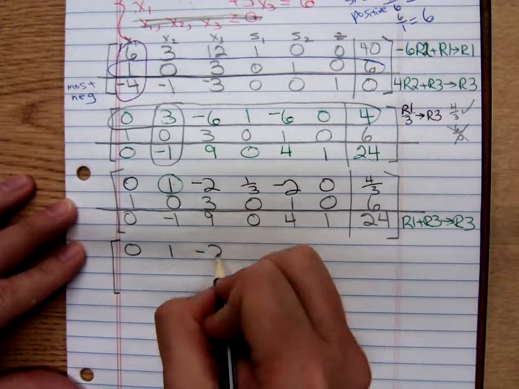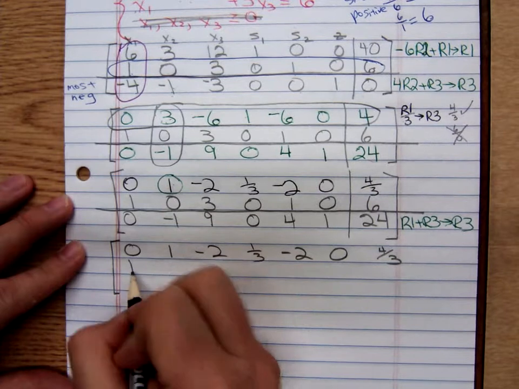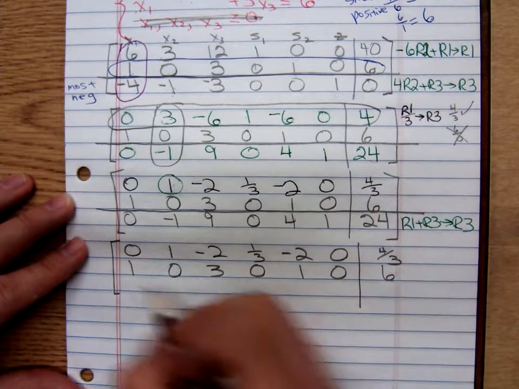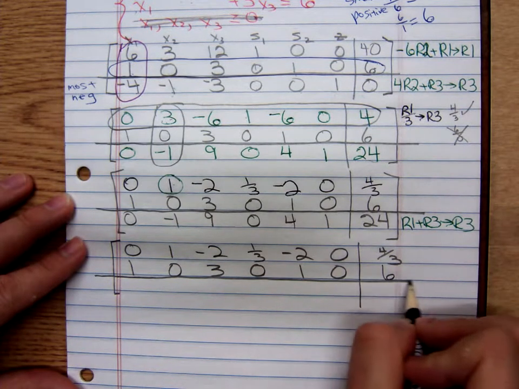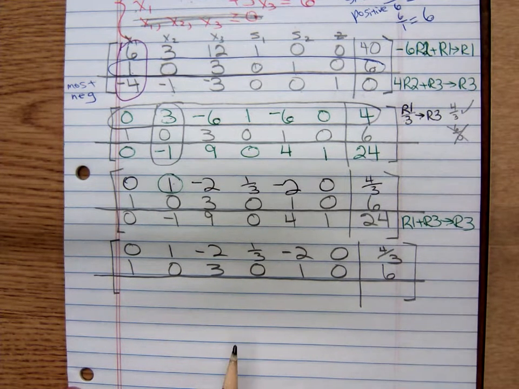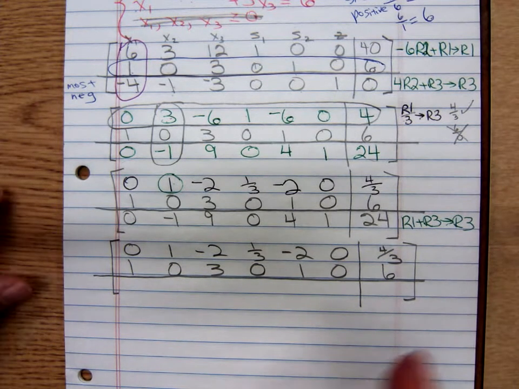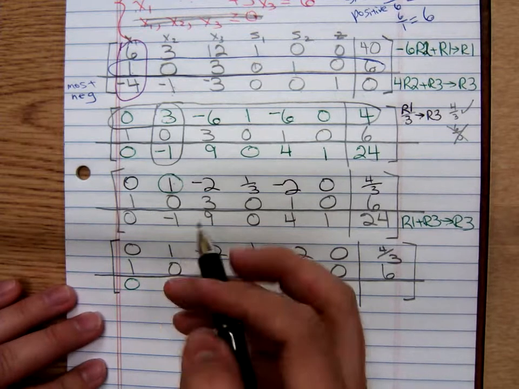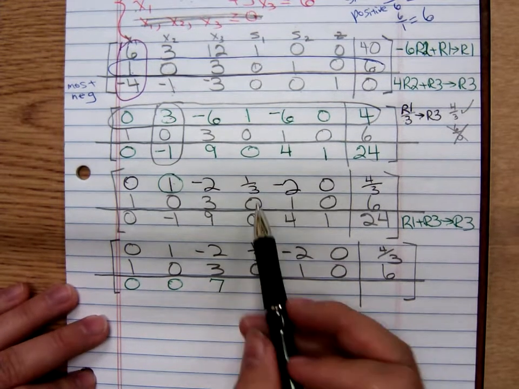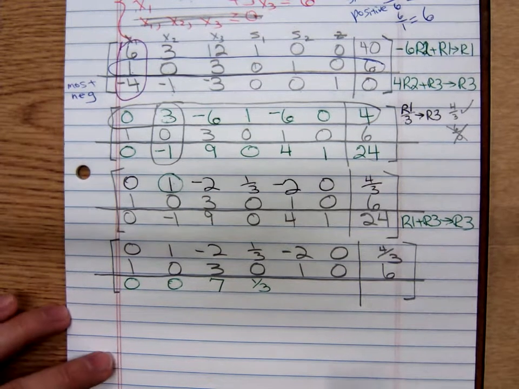Recopy the first two rows. So I've recopied the first two rows. They're not changing. Add 0 plus 0 gives me a 0. 1 plus negative 1 is 0. Negative 2 plus 9, oh, that's a positive 7, good. Adding here, we get a positive 1/3. This is looking good. I think this may be the last cycle.